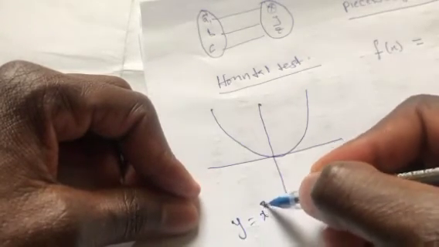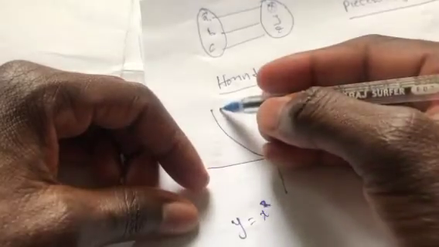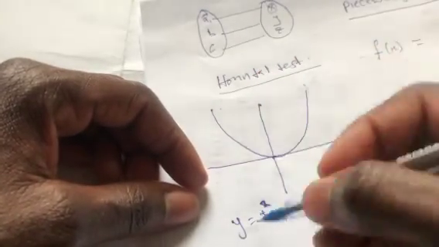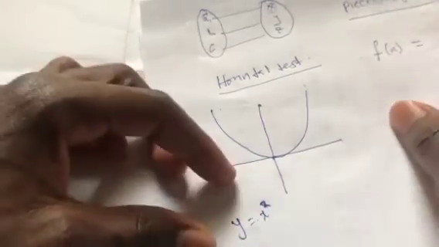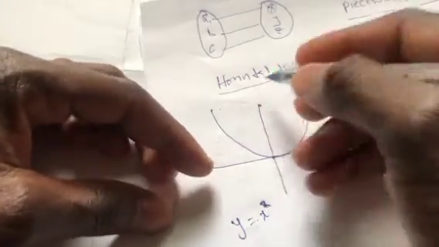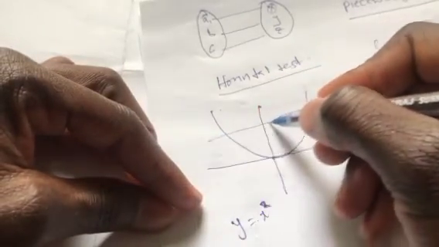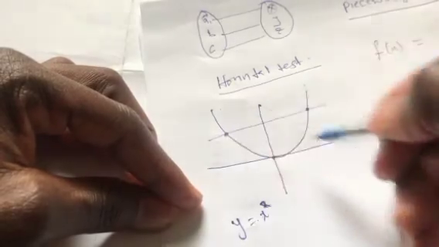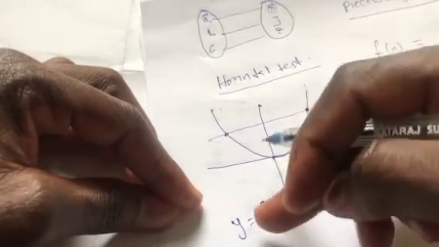If you get back to your secondary level, you understand that a quadratic function is written like this. So if you use a horizontal test like this, you find that this line is going to cut the curve at two different points, meaning that this function is not one-to-one.